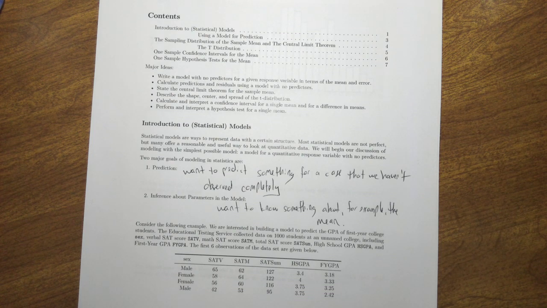We'll start by just models with no predictors, which is the simplest type of possible model that we could look at. Then we'll start to look at adding one predictor and then eventually multiple predictors into our model. We don't really need to worry about that too much for now. That's just more of a big picture of where we are headed.